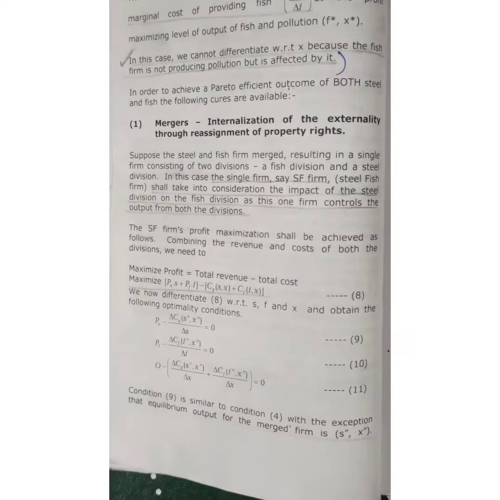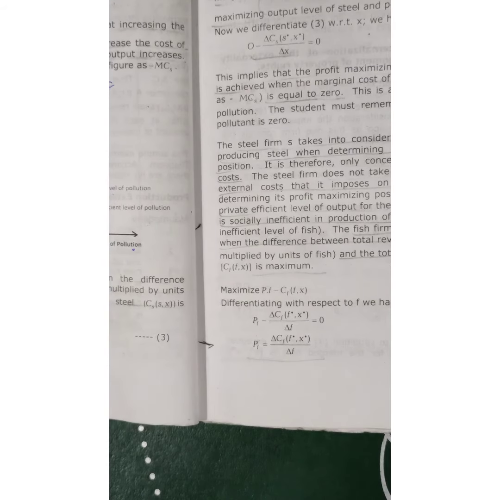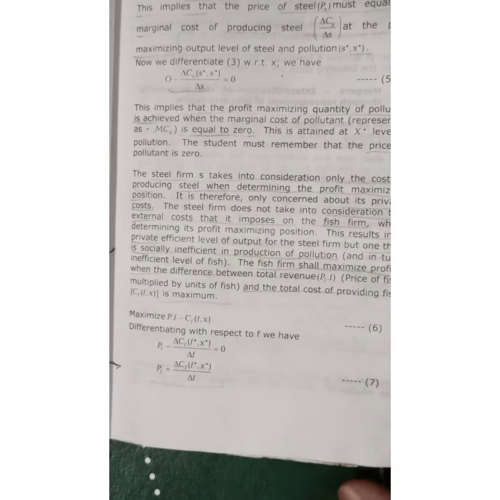Now if you differentiate the whole profit function with respect to F, that is equation number 10, you get PF minus delta CF(F, X) upon delta F is equal to 0, or PF is equal to the marginal cost of catching fish. This is identical to equation number 6 or 7, or rather 7.